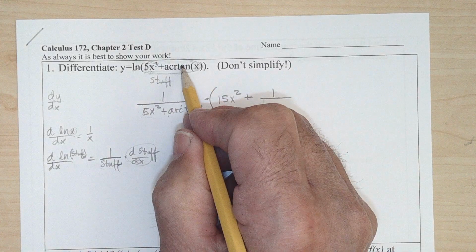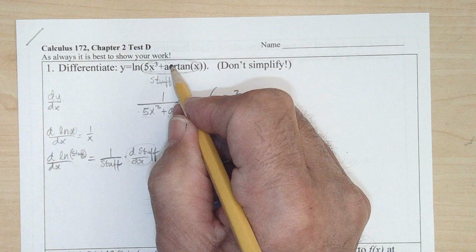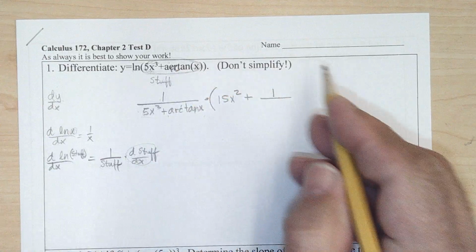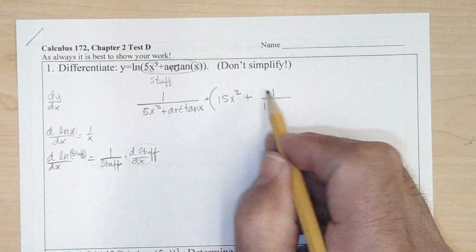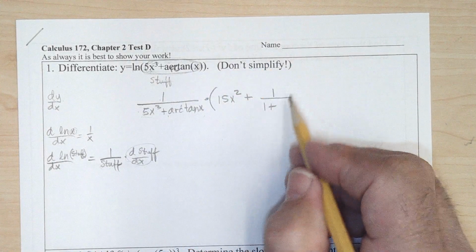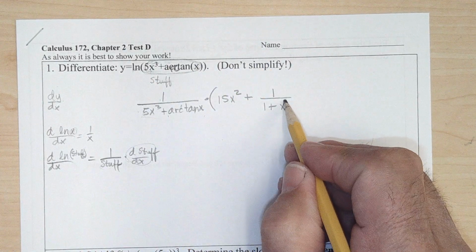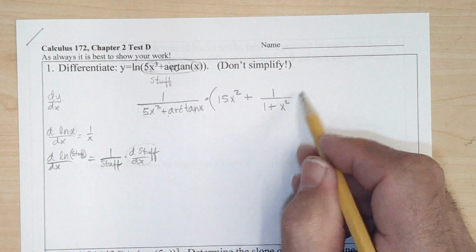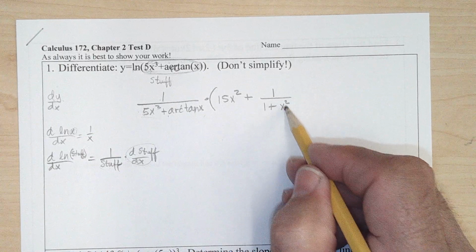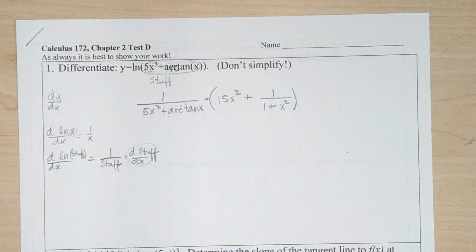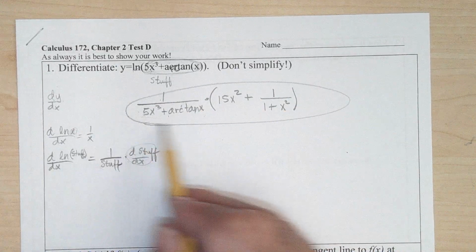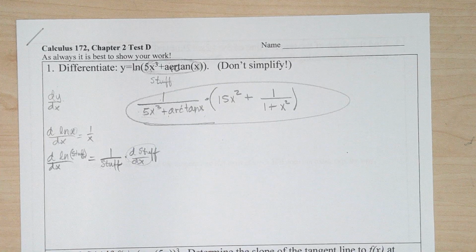The derivative of arctangent of x is 1 over 1 plus whatever this stuff is squared, and since it's just an x, we would go times the derivative of the stuff, but that would be dx/dx, or 1. So this is the answer to the first one.